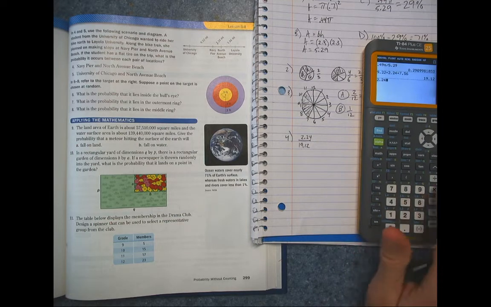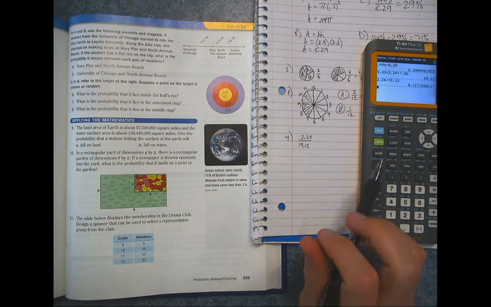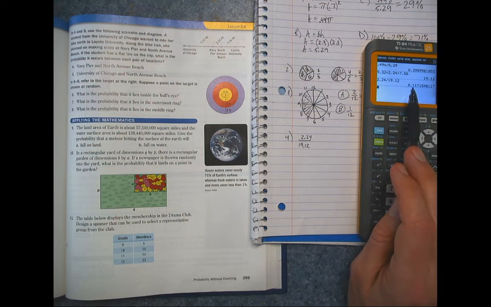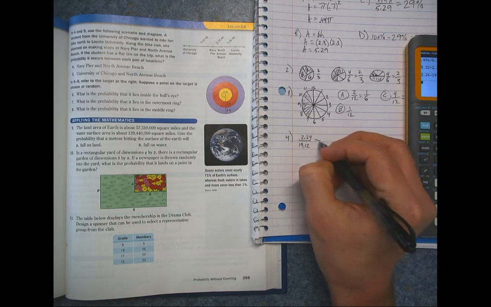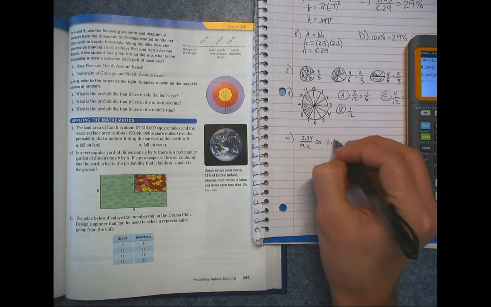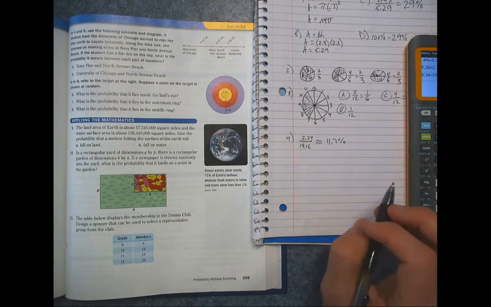So 2.24 divided by 19.12 looks like this. Again, this is a percentage, so you're going to move that 2 spots. So 11.7, the 1 will keep it the same. So we're rounding it approximately 11.7%.